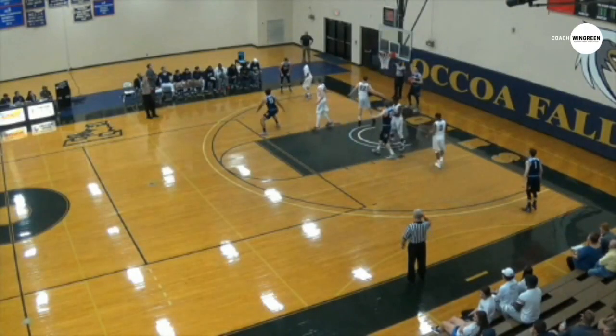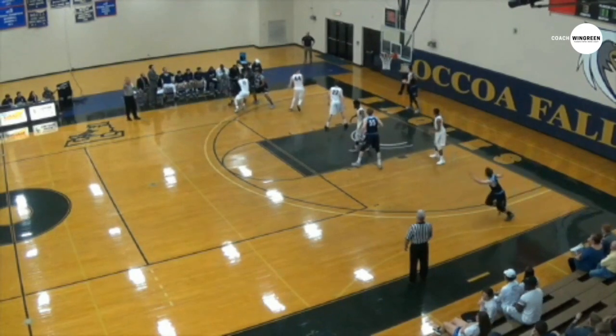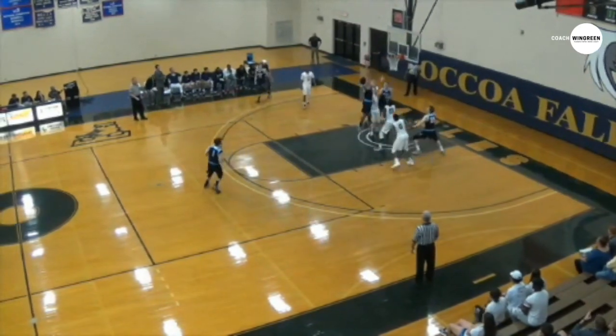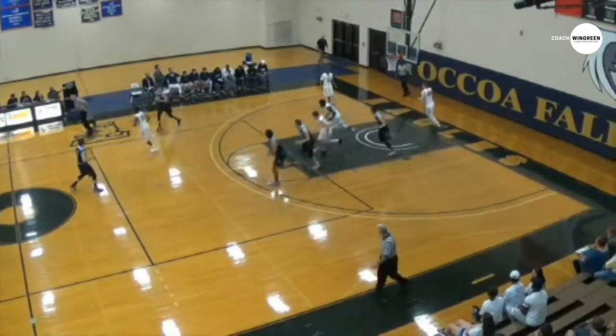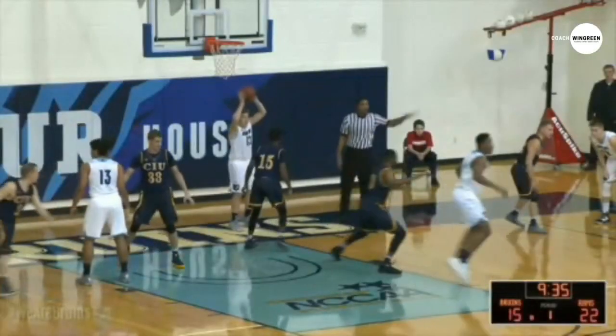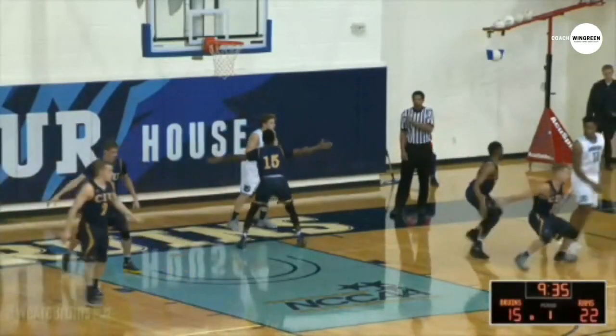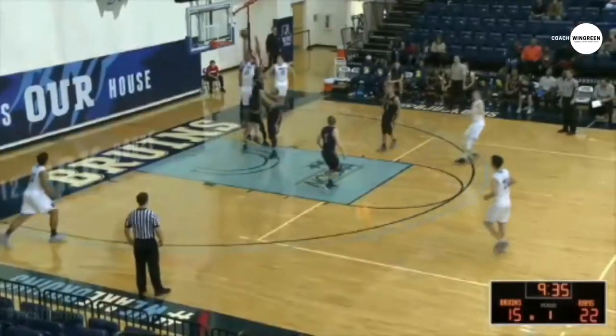Once the defense starts to get smart, they start to jump that or switch it. But as soon as they bite, now we just slip that screener right to the rim. And so they're playing shot, playing the screen, rescreen. And as soon as they do that, they bite, we slip that guy right to the rim. Now we have easy layups.